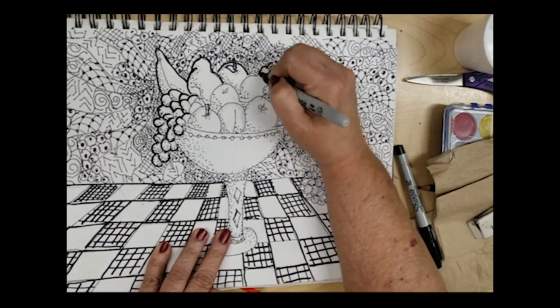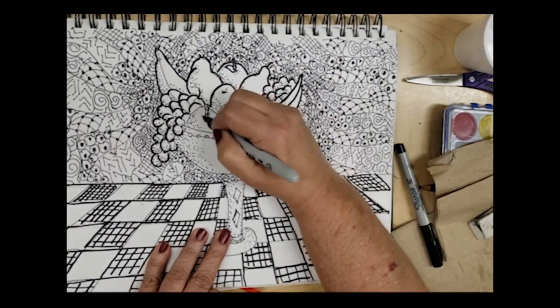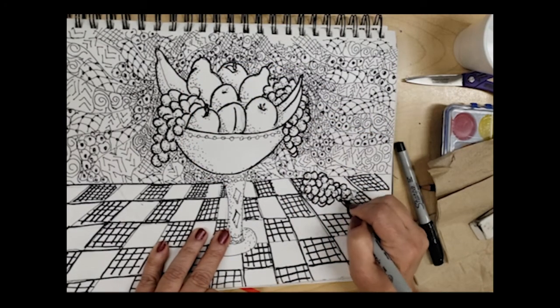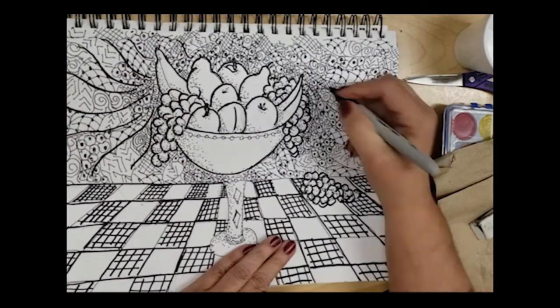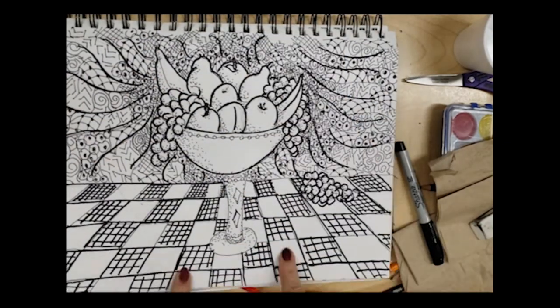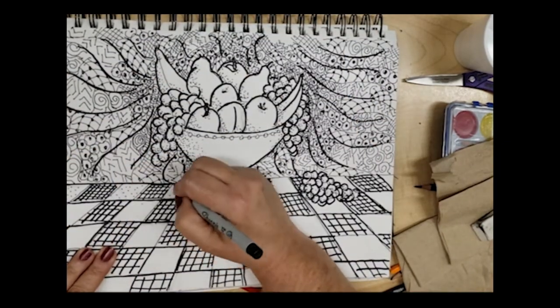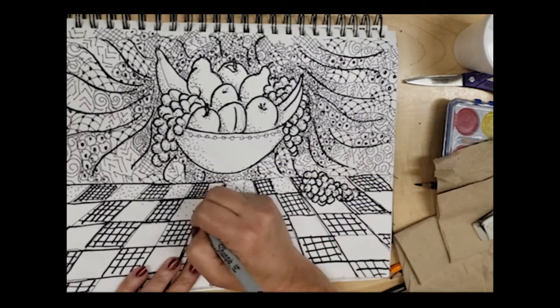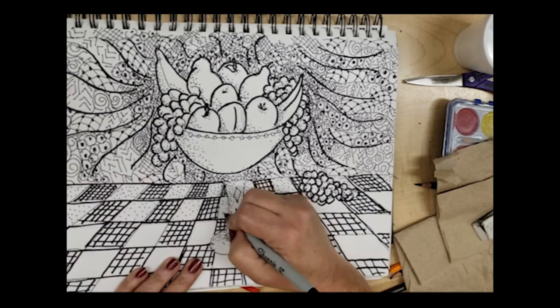Then I'm going to go over my fruit again with this dark Sharpie. Again, I want my fruit basket to stand out as my focal point, so I want to make sure to use that. And I'm going to create some lines. They're those swervy lines that kind of point to the fruit basket. I went ahead and done them in dark as well.